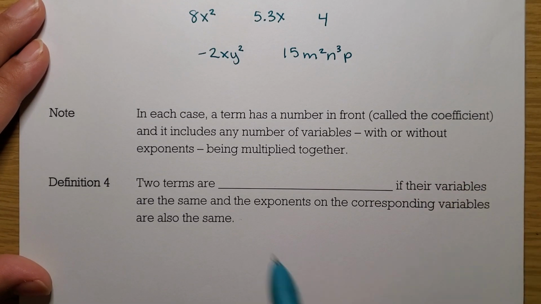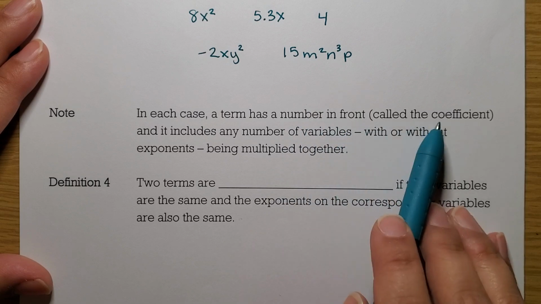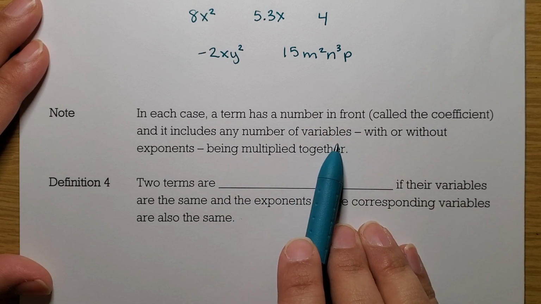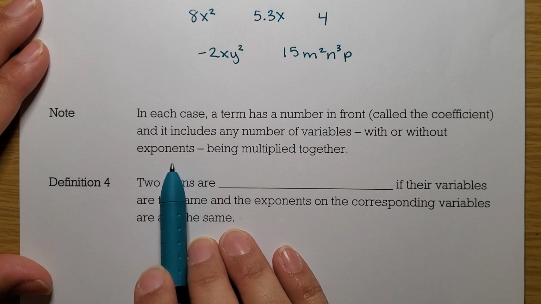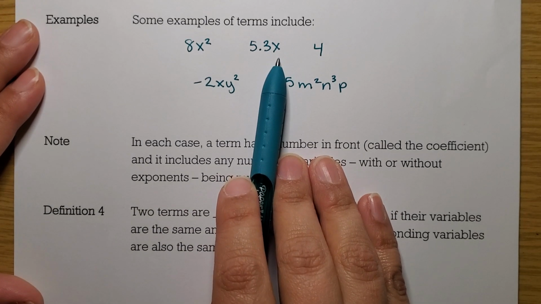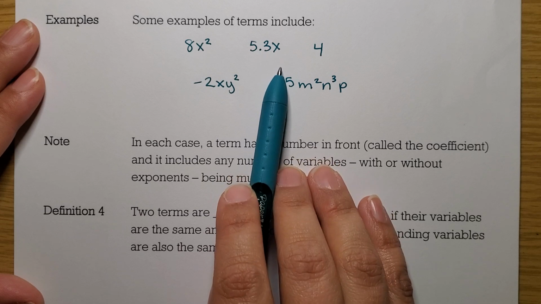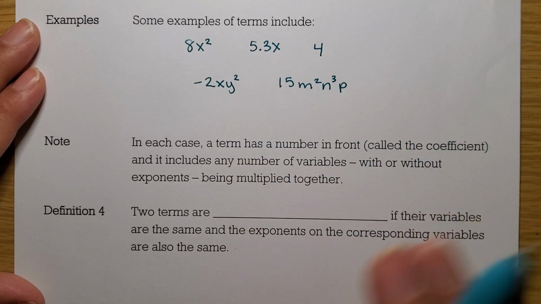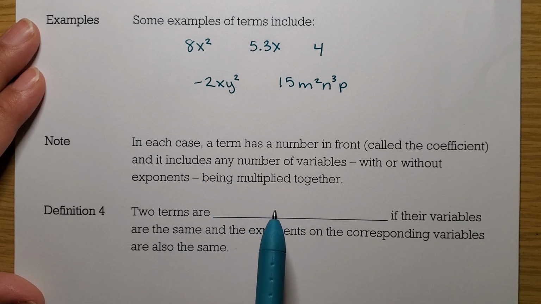Again, in each case, the term has a number in front that we're going to call the coefficient. You could have any number of variables with or without exponents. Like here, this x, I didn't add an exponent on it, although there's a secret exponent of 1. Remember, when there's no exponent, it's secretly 1. And we're multiplying that together.